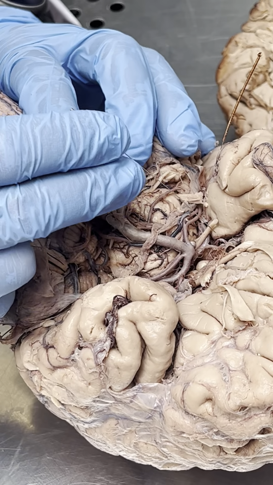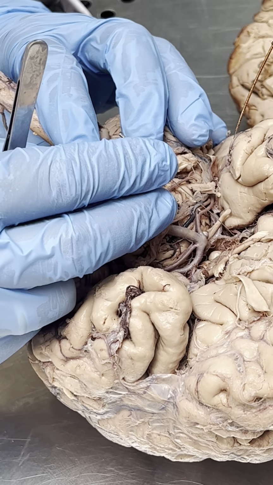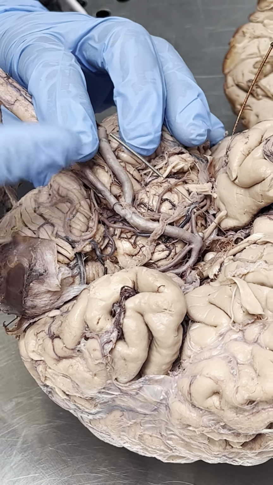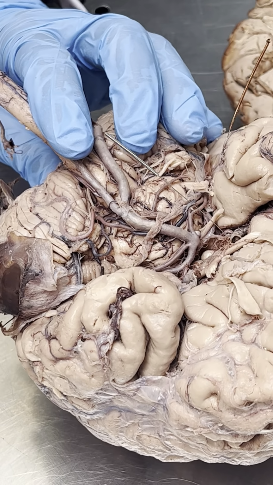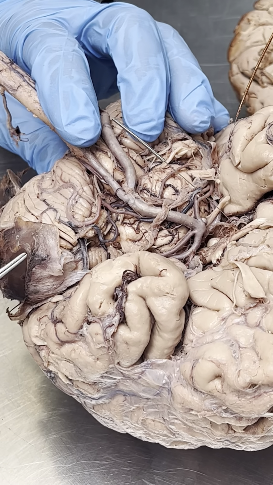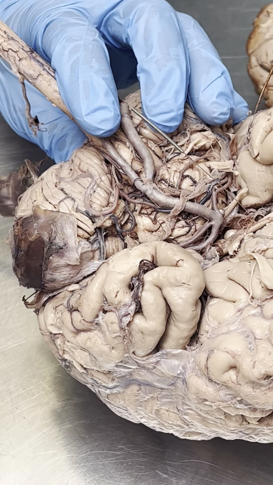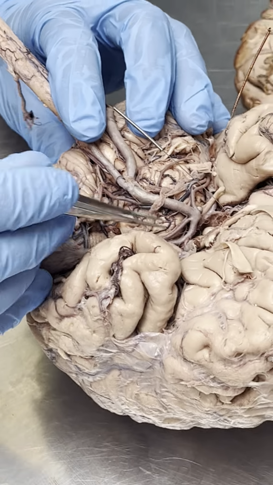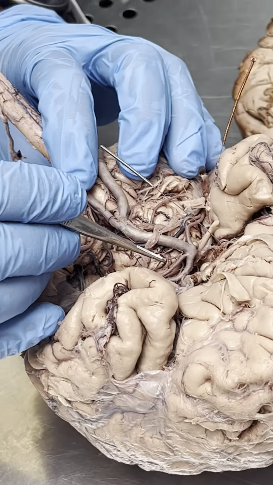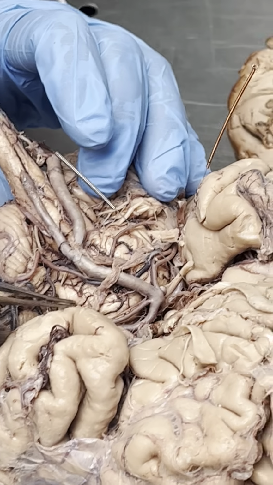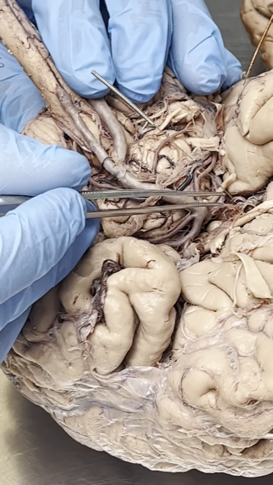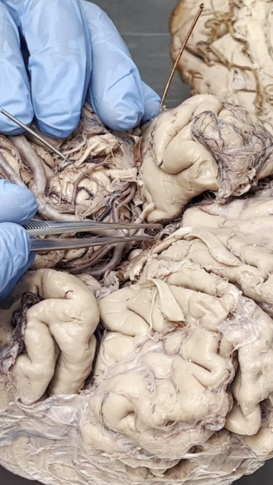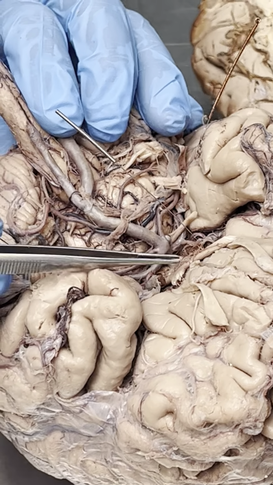It supplies the choroid plexus of which ventricle? The lateral ventricle, yes, and some branches to the third ventricle. The posterior choroidal artery supplies the fourth and third ventricles. So these are very important arteries, okay? The anterior choroidal artery is not involved in the circle of Willis either.